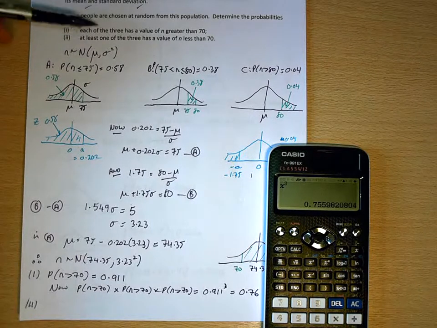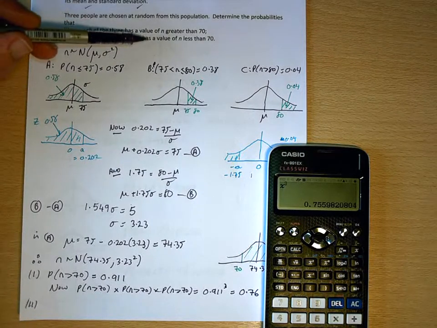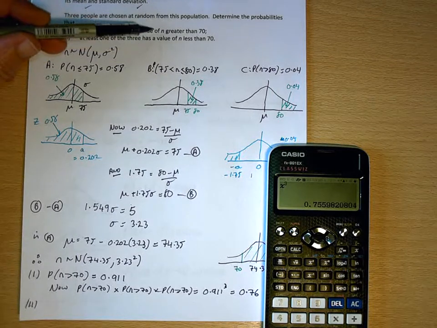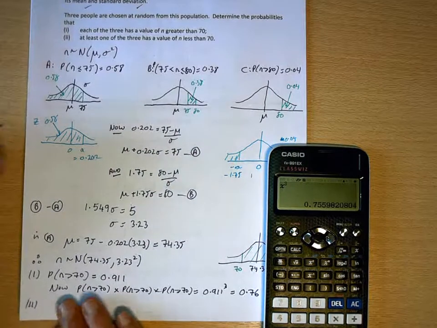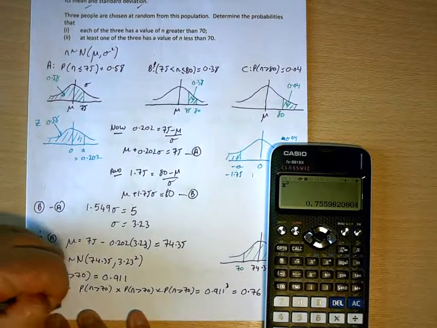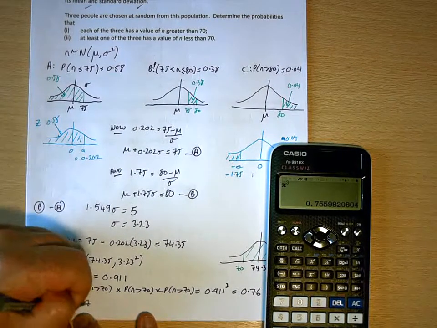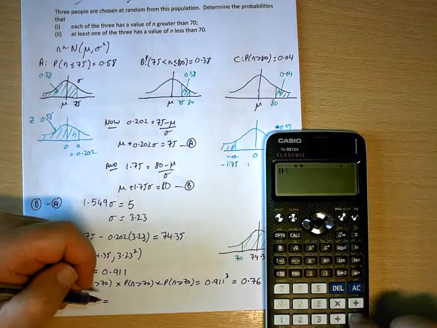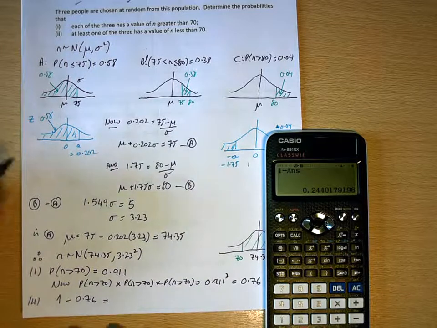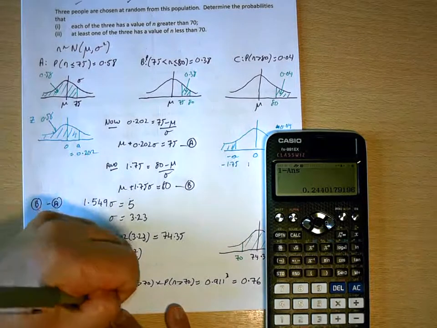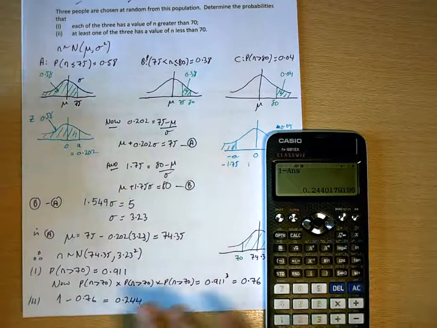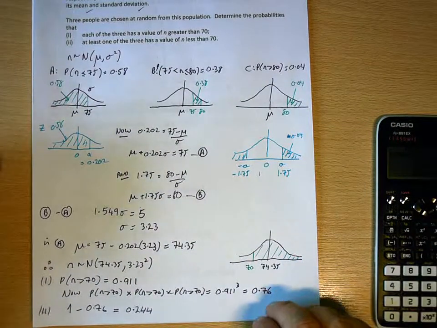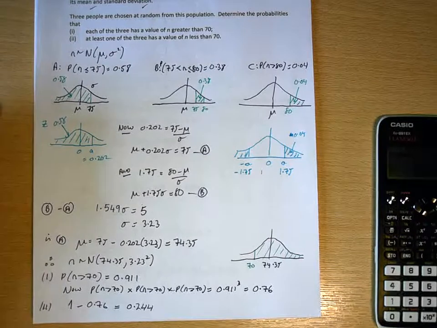So at least one of them having a value less than 70 is just total probability 1 less the answer that you had for the value above. So that's going to be 1 minus 0.76, which is 0.244. So there you go, you've certainly got a decent A-level standard question in that example.